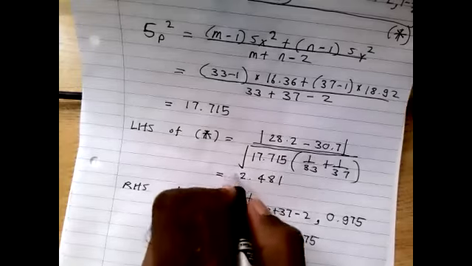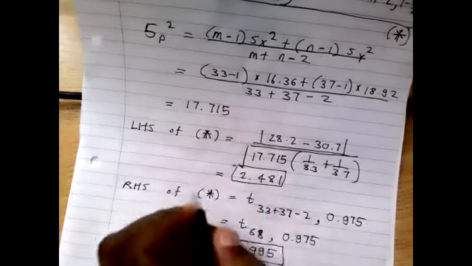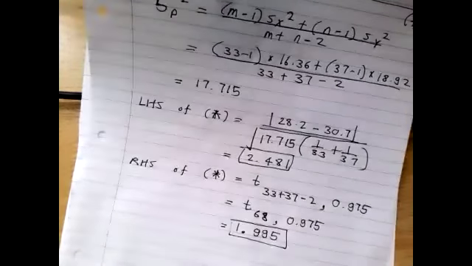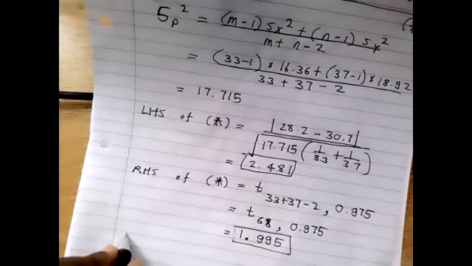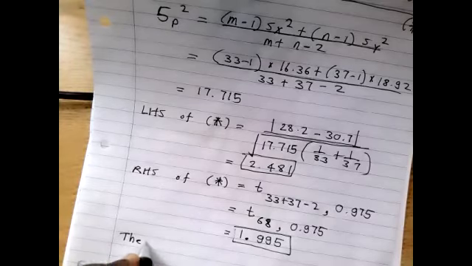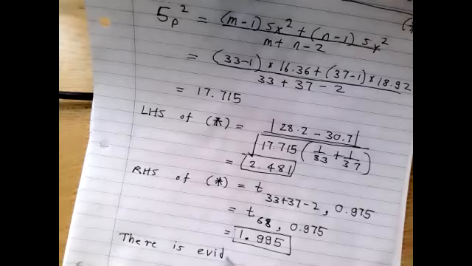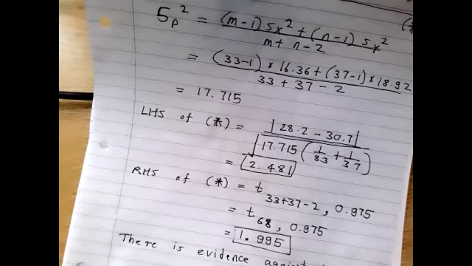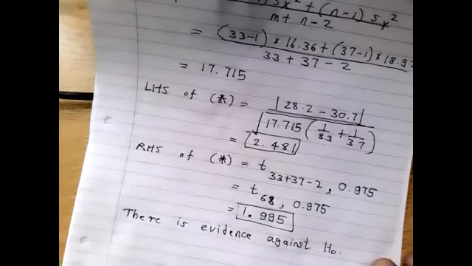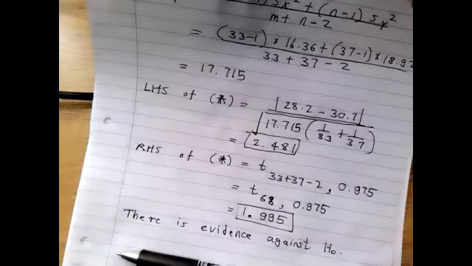So this is the right-hand side and this is the left-hand side. And once again, the left is greater than the right. So the conclusion is that there is evidence against the null hypothesis.